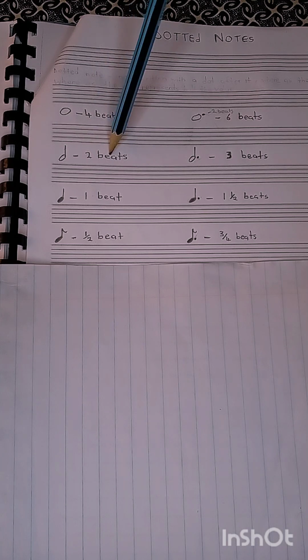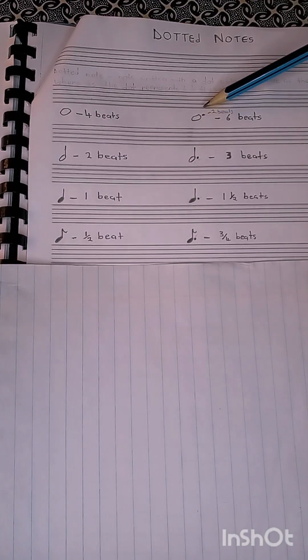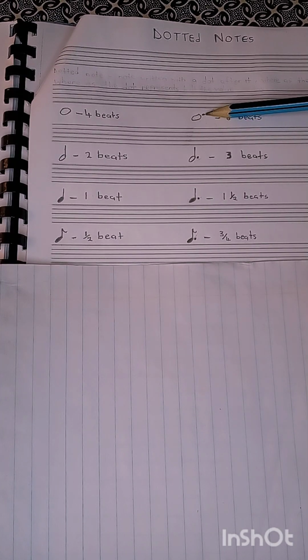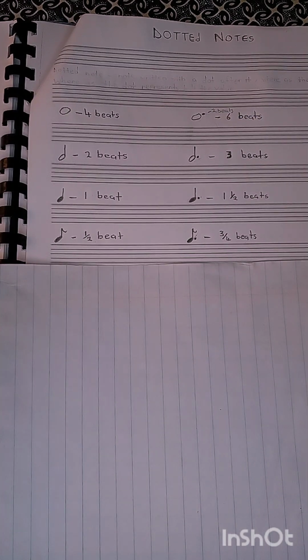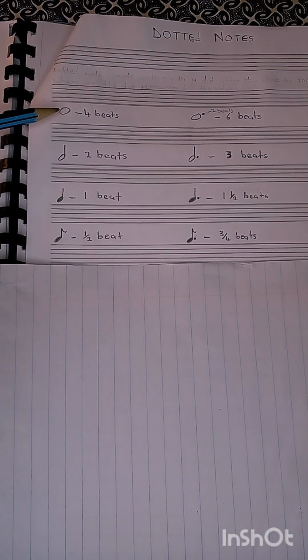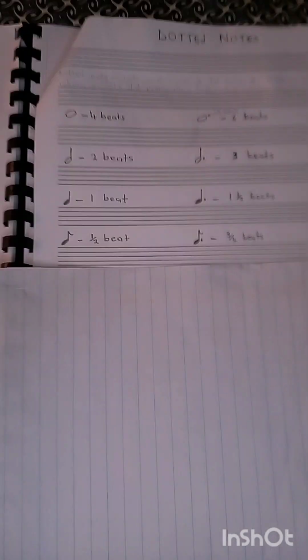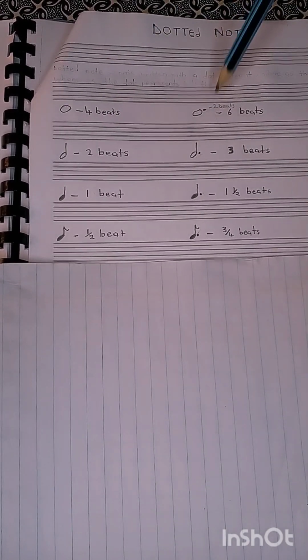Therefore, the value is 2 beats. This dot also represents the previous note that comes before the original. So here we have a dotted semibreve, meaning this dotted note represents the previous note, or half the value. But for you guys to understand better, I will say it represents the previous note. The note that comes before a semibreve is a minim. So this minim represents the dot here, so basically its value represents the dot.